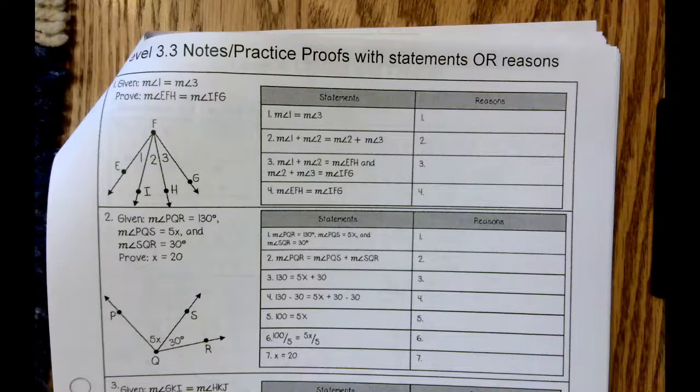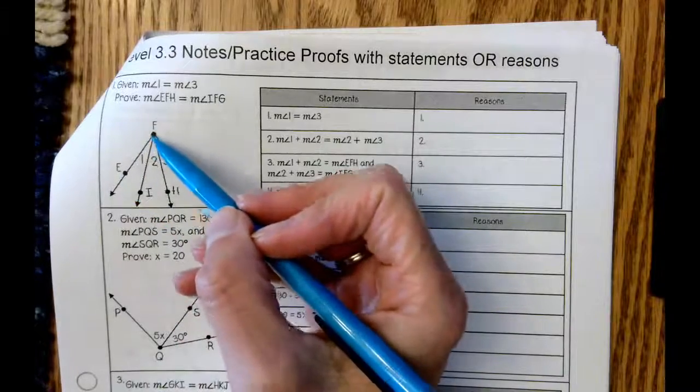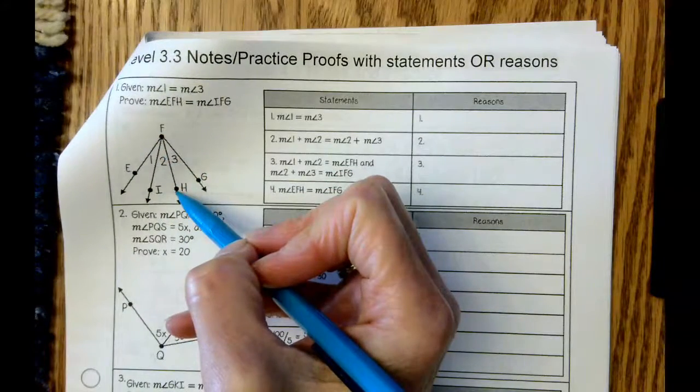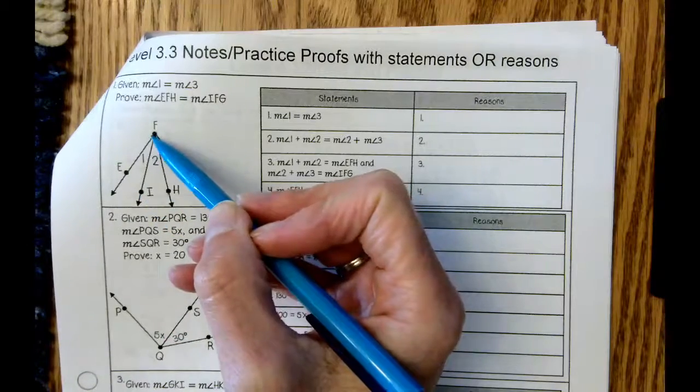Let's look at level 3.3 notes, the practice proofs with statements or reasons. And in fact, we have statements on all of these today. But as we look at problem number 1, given the measure of angle 1 equals the measure of angle 3, we need to prove that the measure of angle EFH equals the measure of angle IFG.